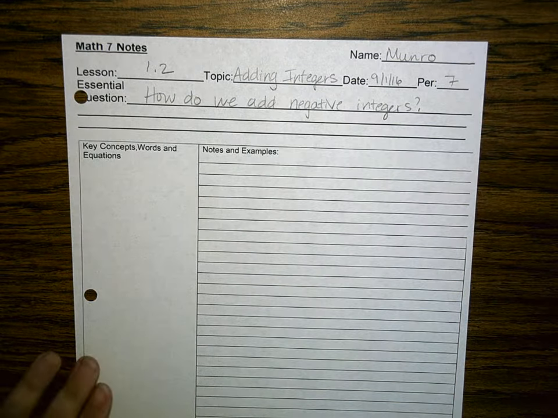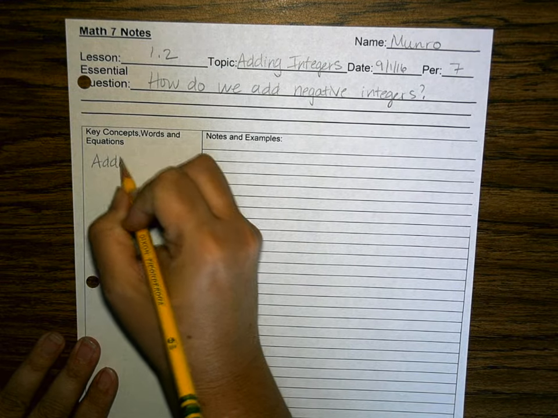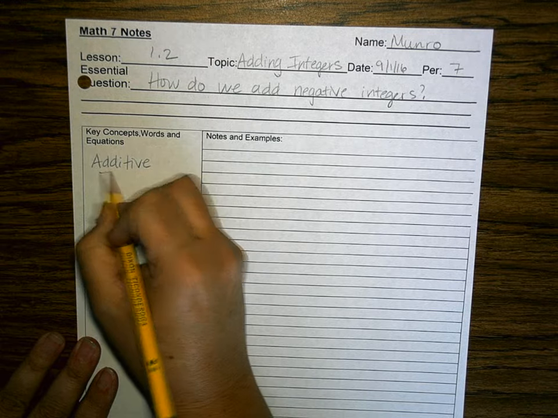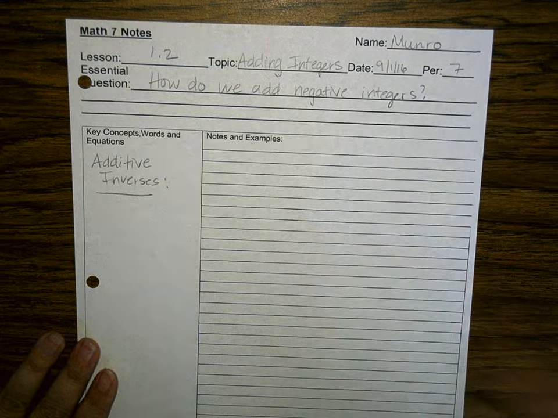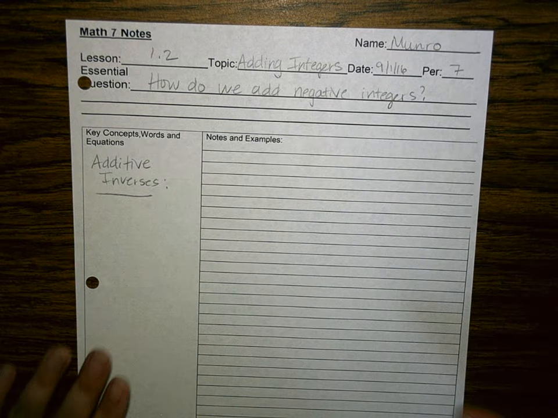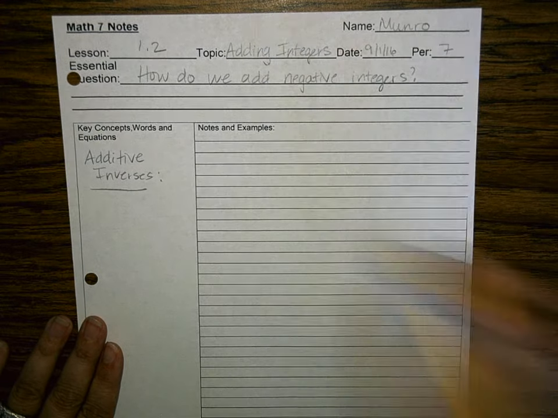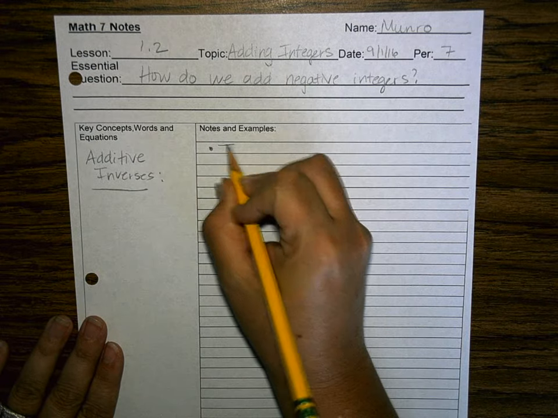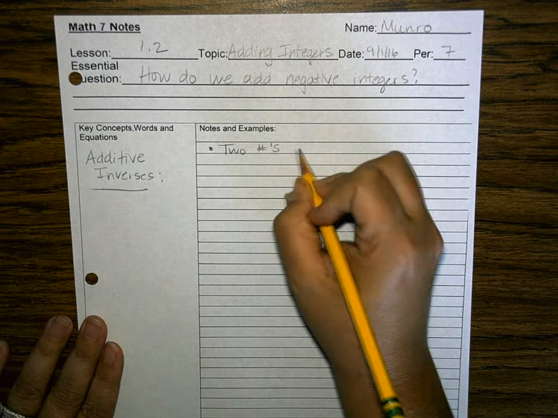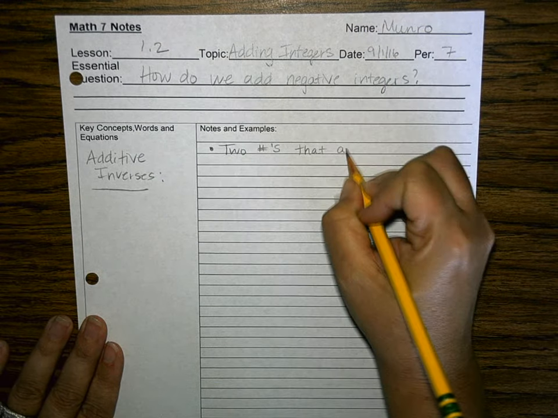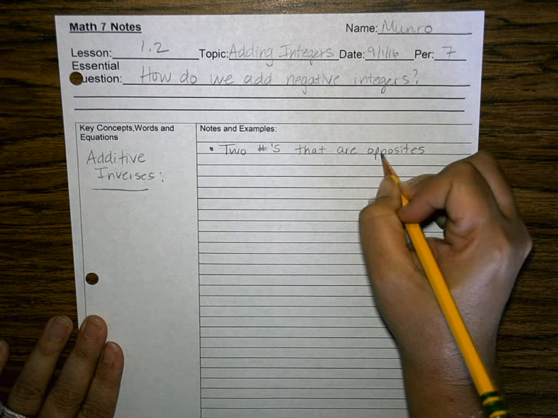Our first key concept, and you saw in your book when you previewed, is called additive inverses. So put that on the left. Additive inverses. The book has kind of a lengthy definition, so I will summarize it for you. And that is two numbers, not hashtags, right? Two numbers that are opposites.